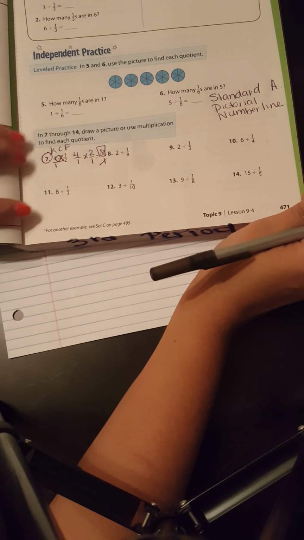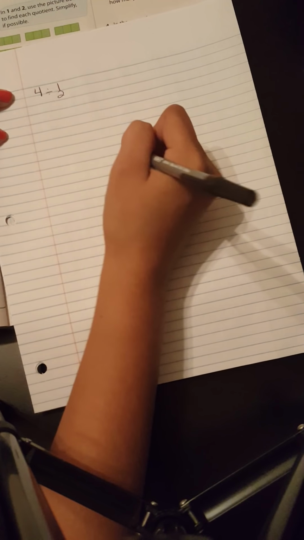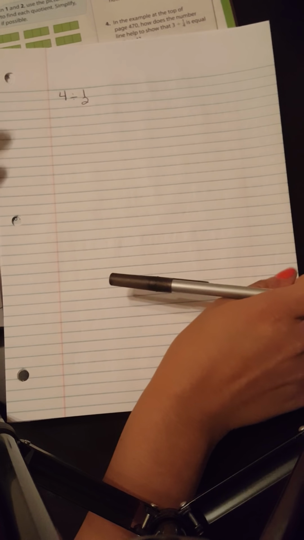How would I do that using a picture? We're going to do that right over here. Again, the problem was 4 divided by half. Make sure you can see that.